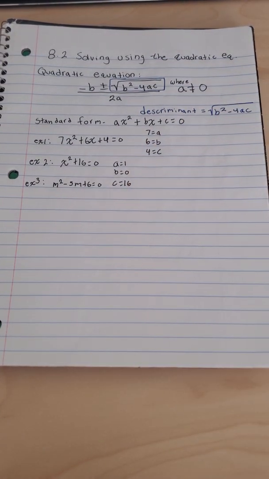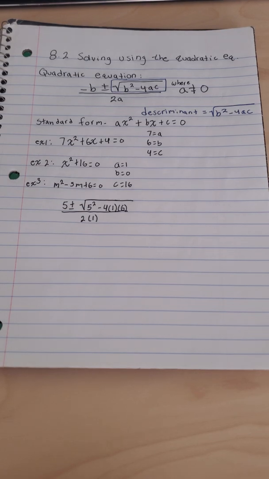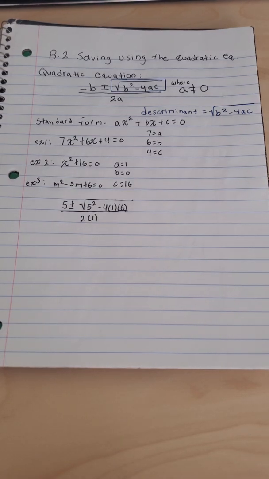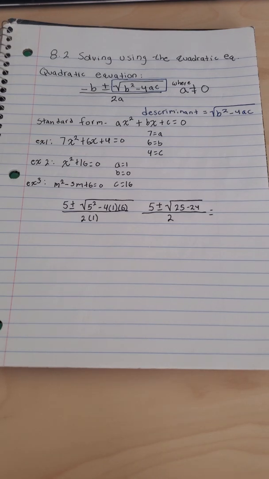So for example 3, let's go ahead and try to plug it into the equation. The opposite of b would be 5, because we're given negative 5. When we plug everything in, we get this complicated, not complicated, but looks complicated. But let's try simplifying first everything under the square root. We know 5 squared is 25, and 4 times 1 times 6 is 24. And already it's looking much nicer because 25 minus 24 is 1.